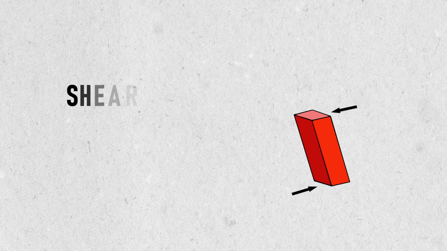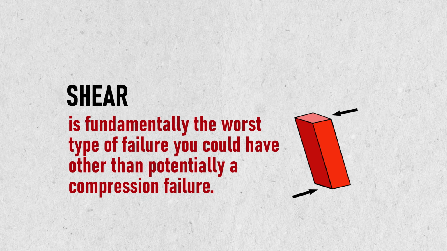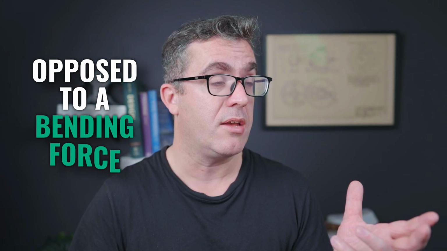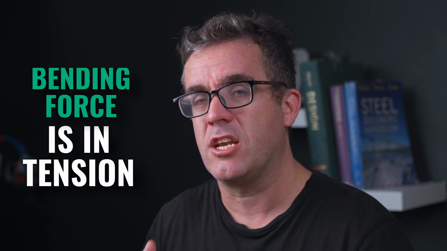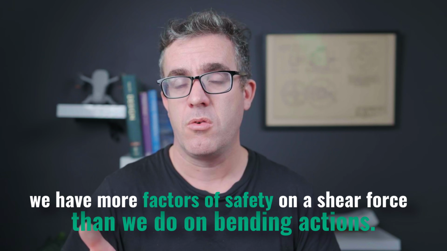Now shear is fundamentally the worst type of failure you could have, other than potentially a compression failure, but it's brittle. It means that a lot of times you don't get any warning, as opposed to a bending force. So with bending force, it's in tension, you can allow the structure to yield and you can see the behavior occurring before it's too late. Where shear will typically hold on, and then it's gone. So this is why we have more factors of safety on a shear force than we do on bending actions.